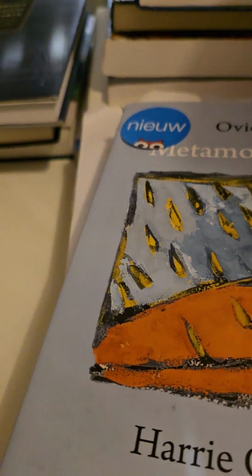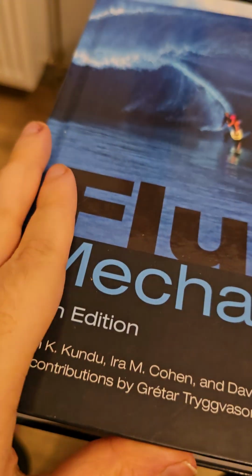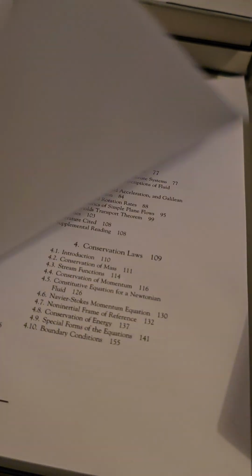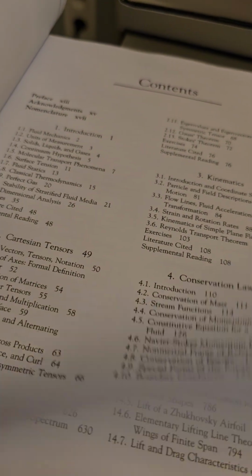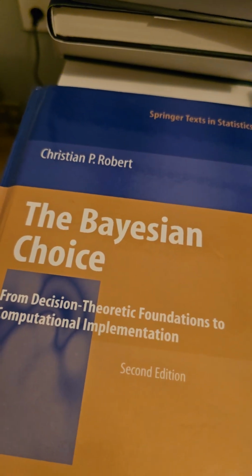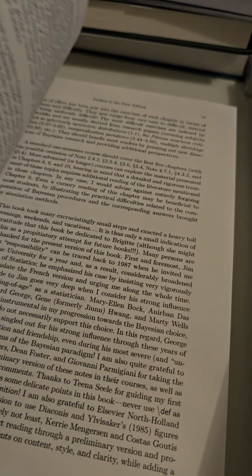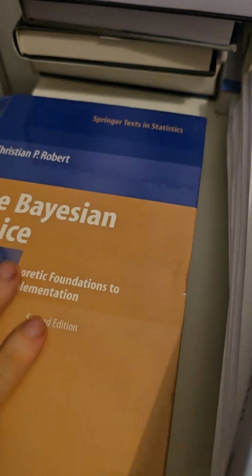Here we have another book on fluid mechanics, this time by Kundu and Cohen. It's also a very engineering kind of book, but it does everything with tensors. It does everything nicely too. Less physical than the other books, but still very nice. The Bayesian Choice, a book on the fundamentals of Bayesian statistics, basically.